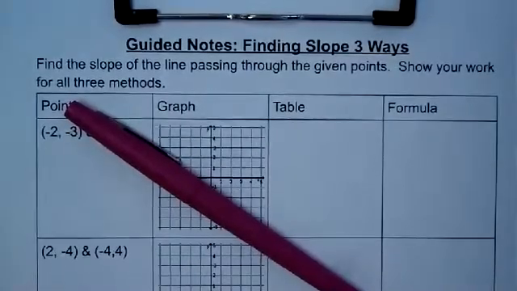This is the guided notes, video notes for guided notes finding slope 3 ways. Now, first of all, let's define what slope means.